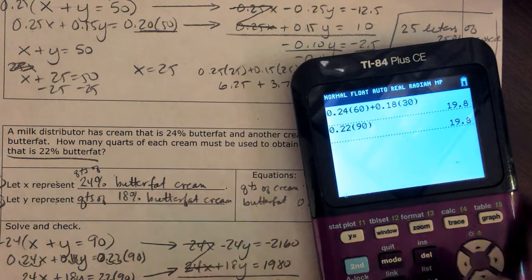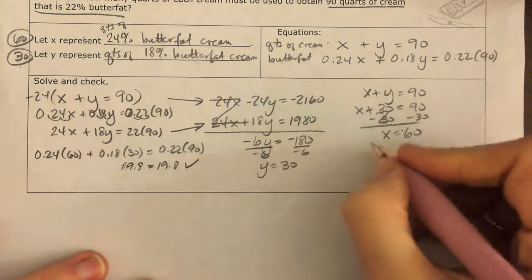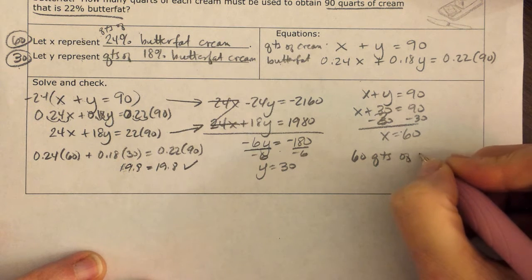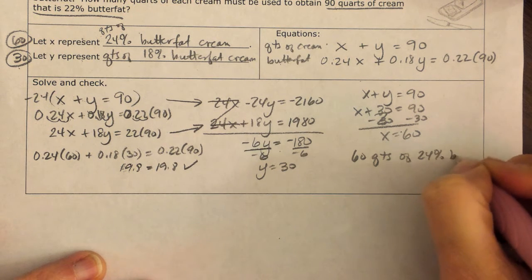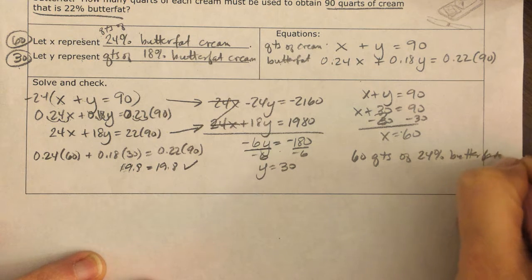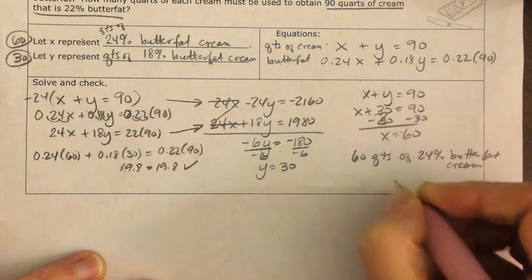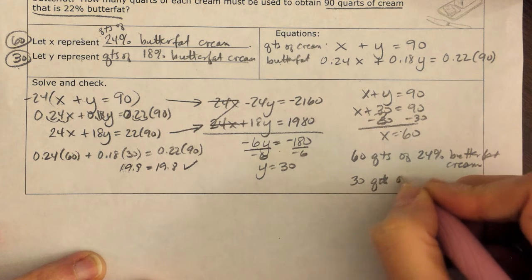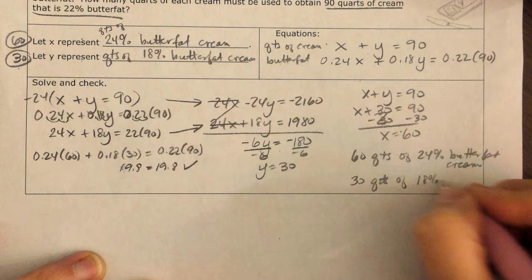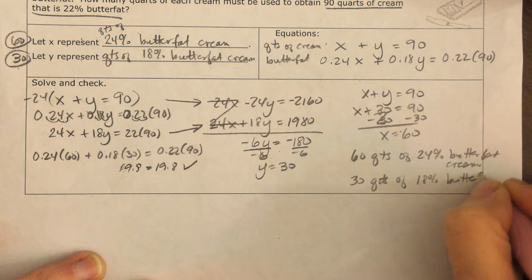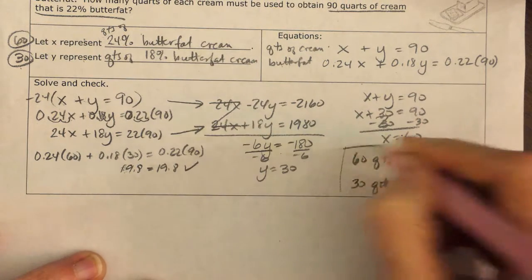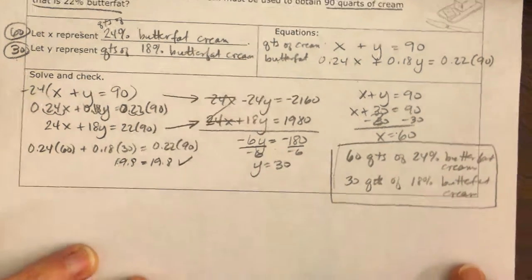Is that a true statement? Yes, then it checks out. So what that means is I have 60 quarts of 24% butterfat cream, and I have 30 quarts of 18% butterfat cream. We will practice this, okay?